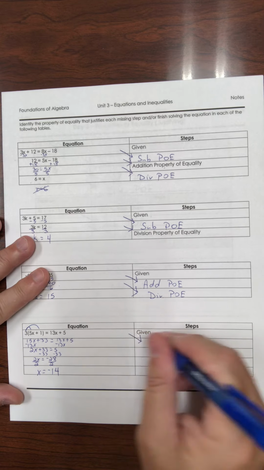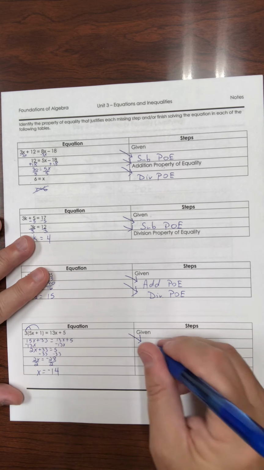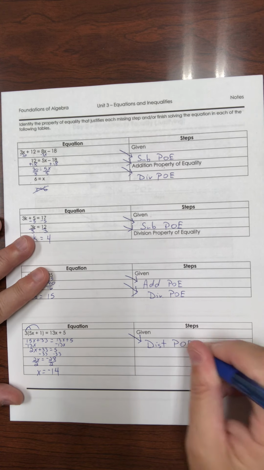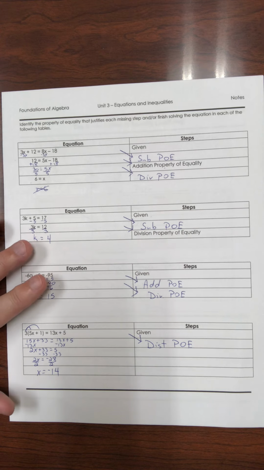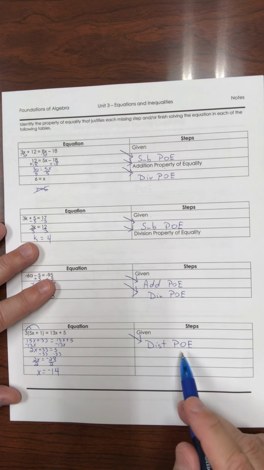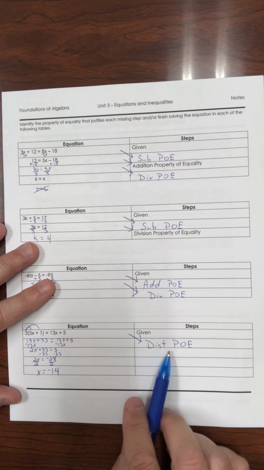First step was given to us. How did I go from there to there? I use, what is that called? That's the distributive property. All right, so there's one that's not addition, subtraction, multiplication, or division. That's the one we use the next, or the most the next, okay? This one's probably the fifth most used one.